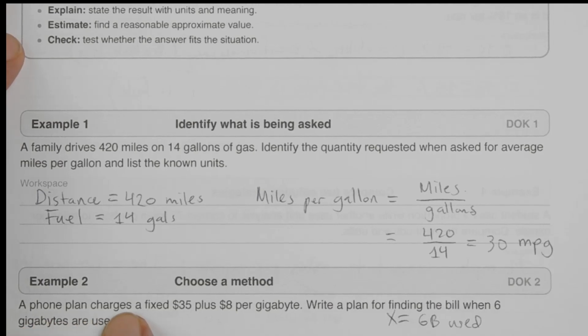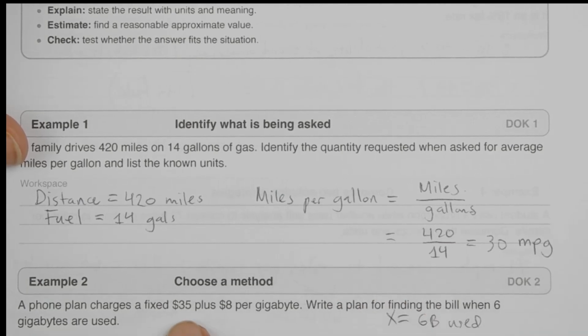A phone plan charges a fixed $35 plus $8 per gigabyte. Write a plan for finding the bill when 6 gigabytes are used. We already pretty much have our equation. The bill is the fixed rate, $35, plus $8 per gig, so that's 35 plus 8x, where x is the gigabytes used.